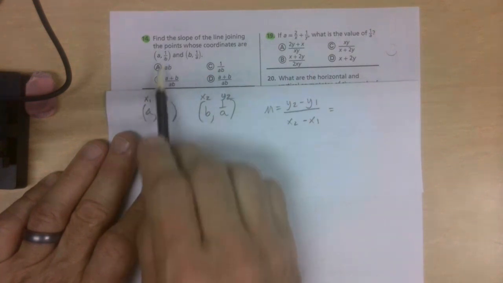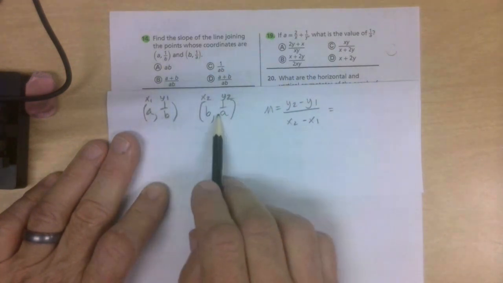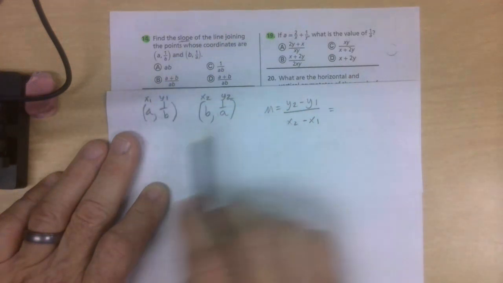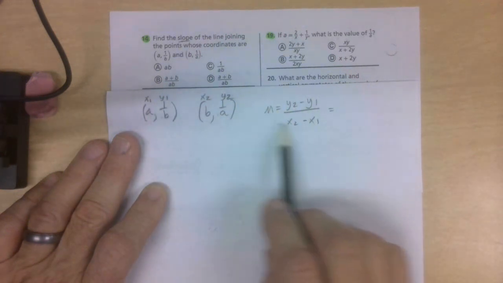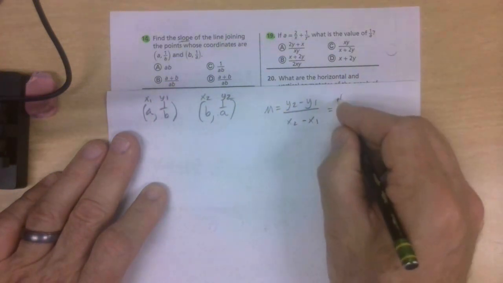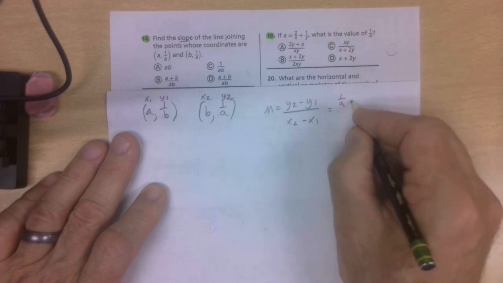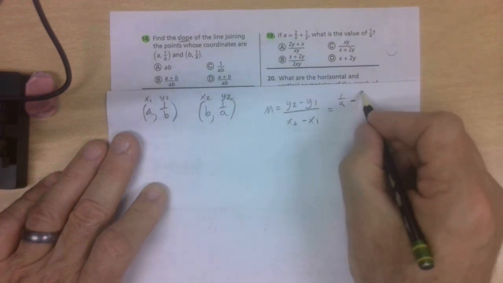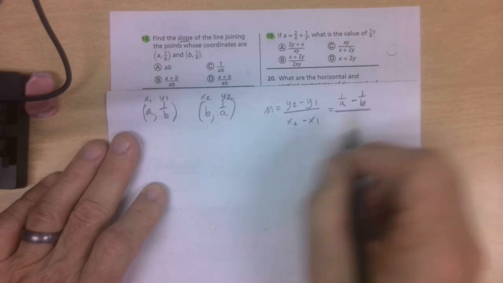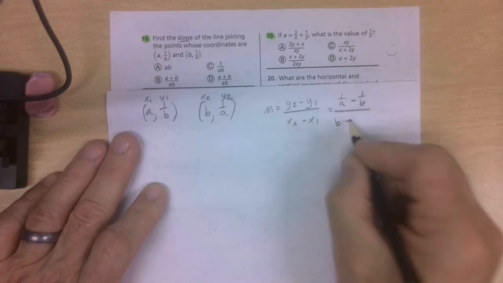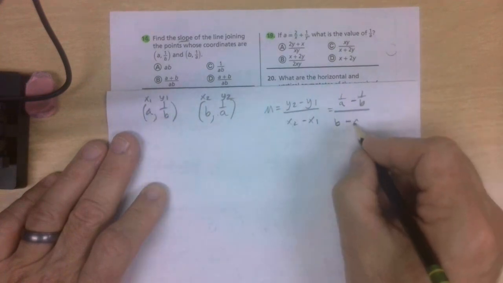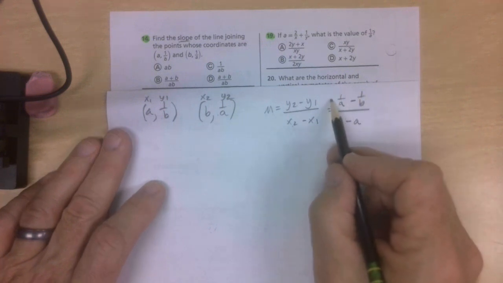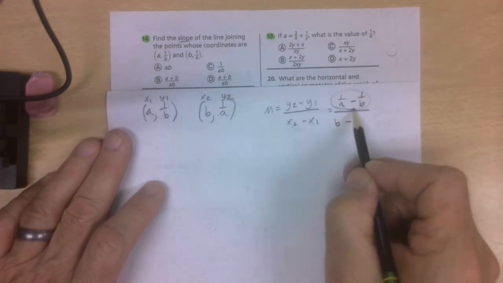So first point here, second point here, find the slope. So I've already got this set up for you. Here's the slope formula. So I'd get 1 over a minus 1 over b all over x sub 2 is b, x sub 1 is a. So we got to clean this thing up. What I'm going to do here is I'm going to find common denominators.